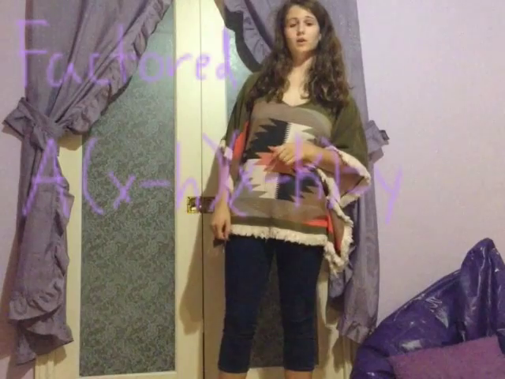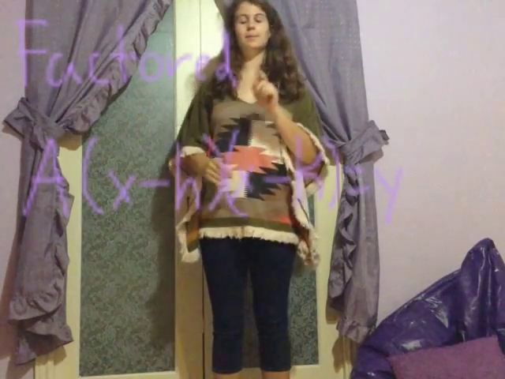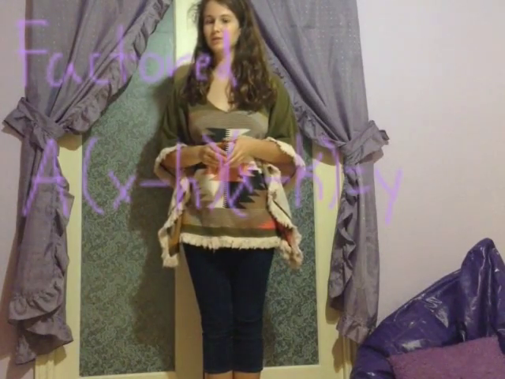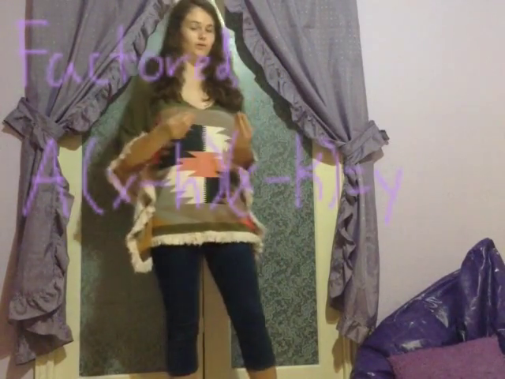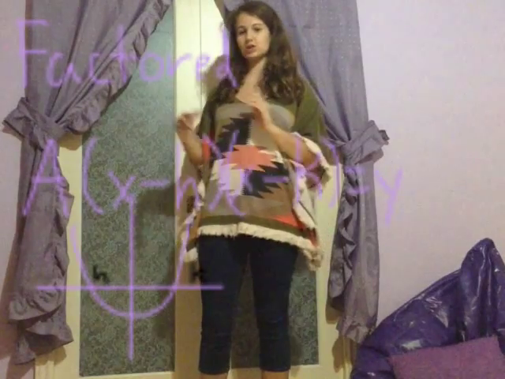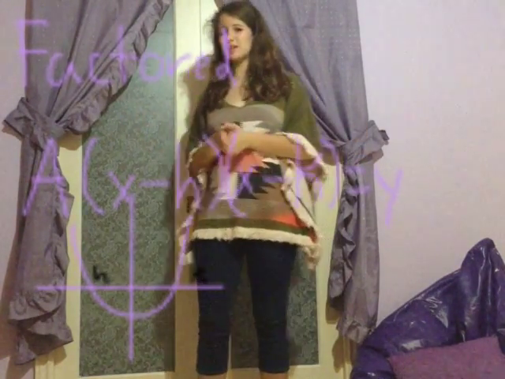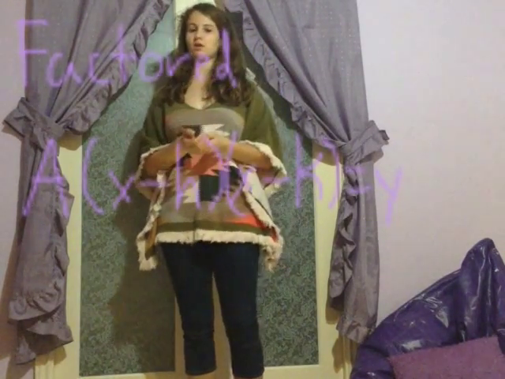So, the factored equation is y equals parentheses x minus h parentheses x minus k. This is really easy to find the x-intercepts. However, it's really difficult to find anything else. H and k are the x-intercepts, but for pretty much anything else, you're going to want to convert this equation into the standard form.